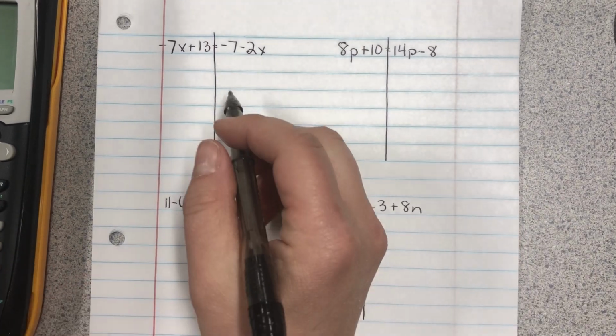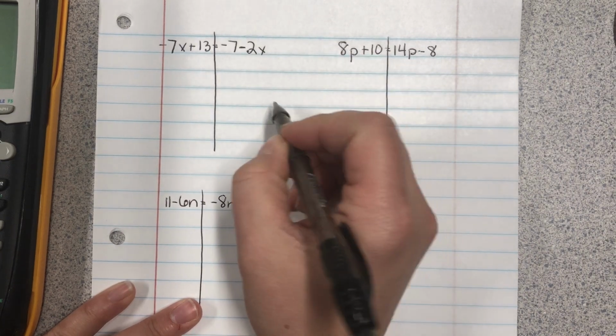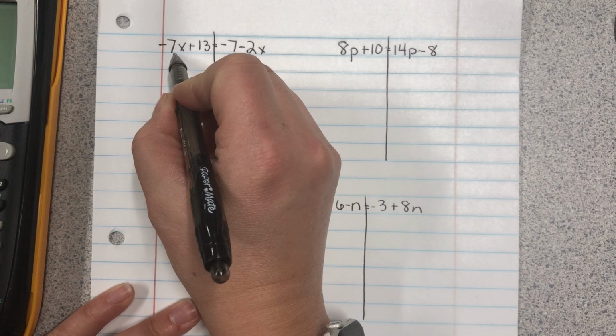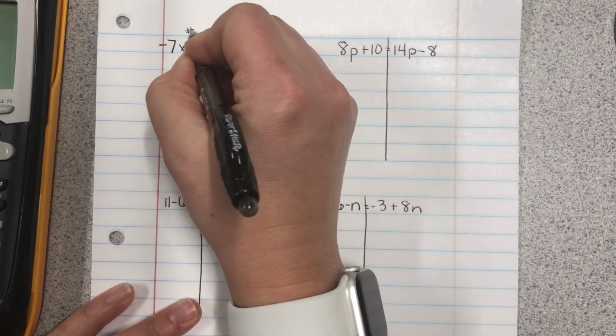All right, here we go. We're going to solve some equations. So your goal is to get the variables on one side, the constants on the other. So you move the one that is less. So negative 7x is less than negative 2x. So this is going to be my variable side. This is my number side.